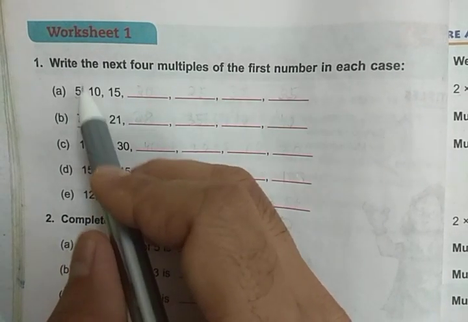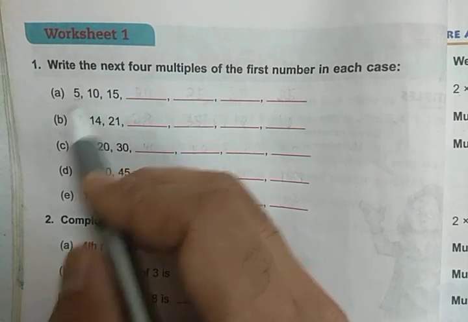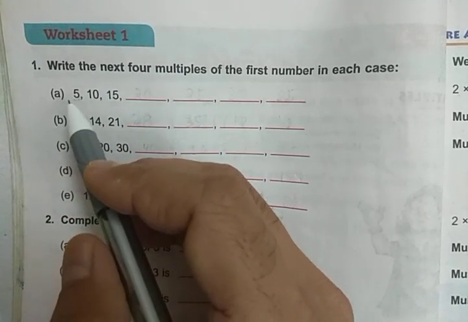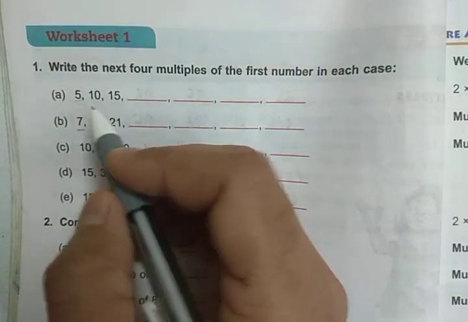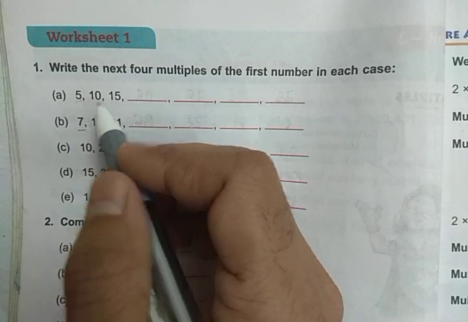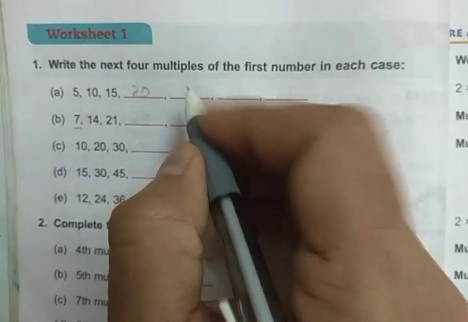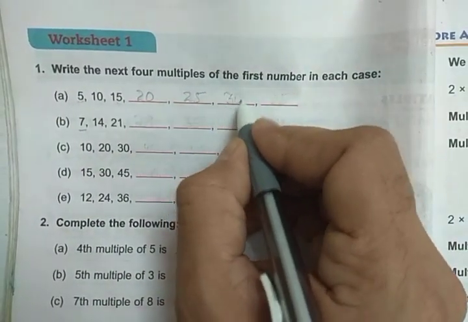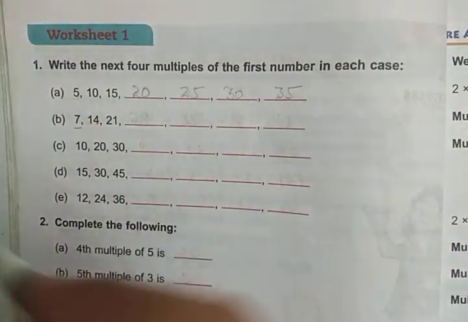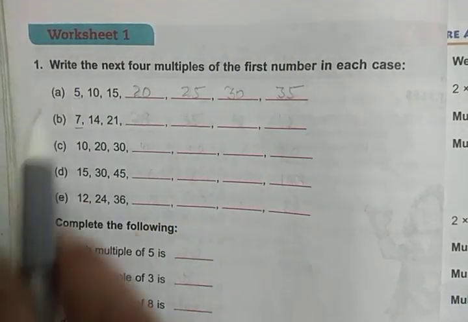Here the first number is 5. That means you have to recite the multiplication table of 5. So 5 ones are 5, 5 twos are 10, 5 threes are 15, 5 fours are 20, 5 fives are 25, 5 sixes are 30, and 5 sevens are 35. So in this way you can write the next 4 multiples of the first number.